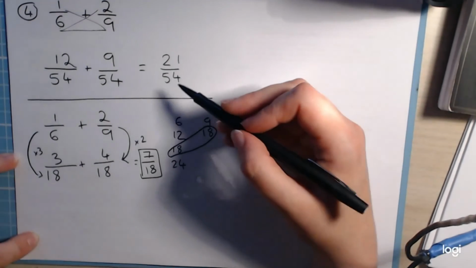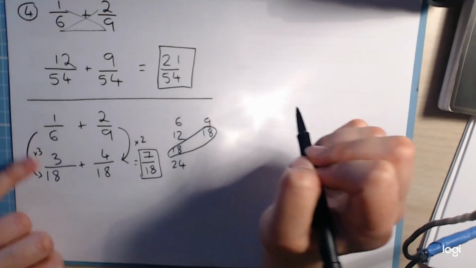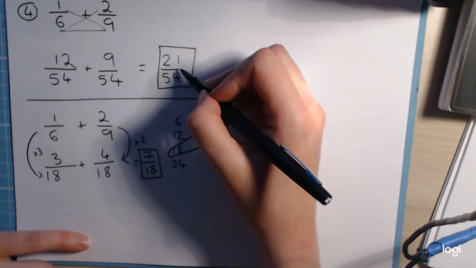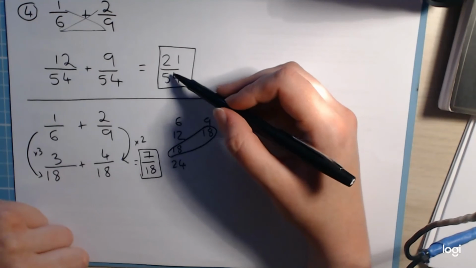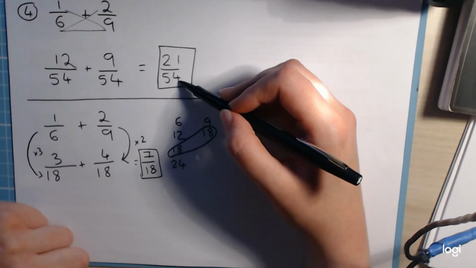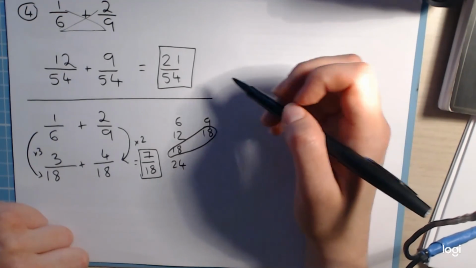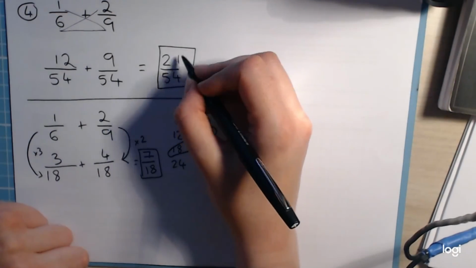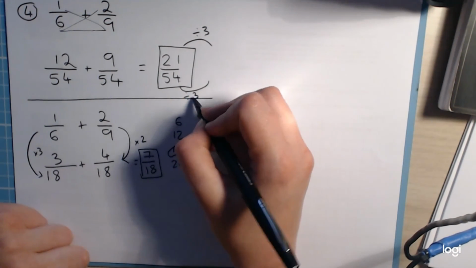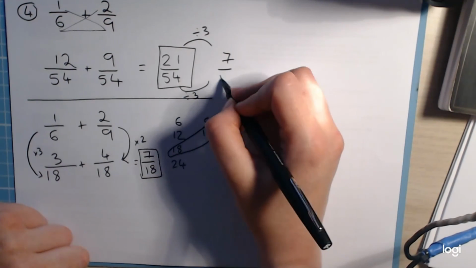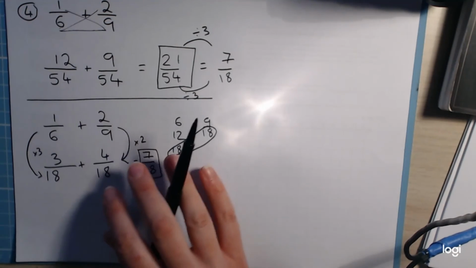Now, this is also correct. Can anybody spot what's happened? What's happened is that this is not in its simplest form. This is the same size fraction, but it's not in its simplest form, because actually the top and the bottom of this are both divisible by the same number. They're both divisible by 3. So if we were to divide this all by 3, we would indeed get 7/18. But that's just another big fiddly step, especially with some of the questions you can be asked with this.